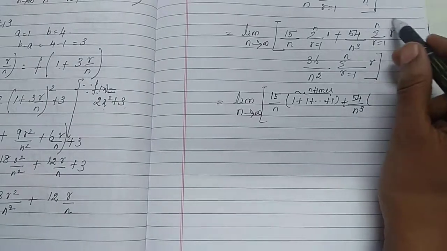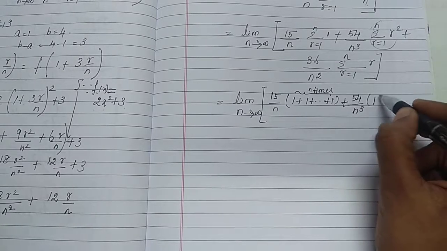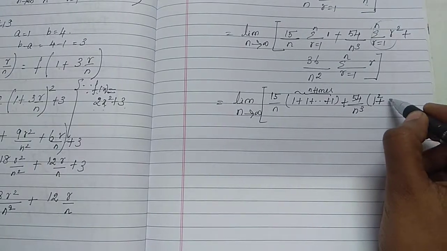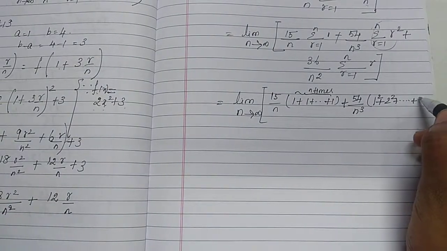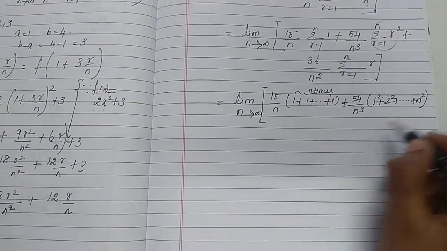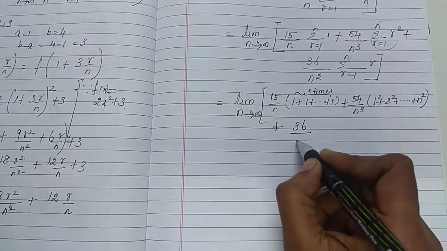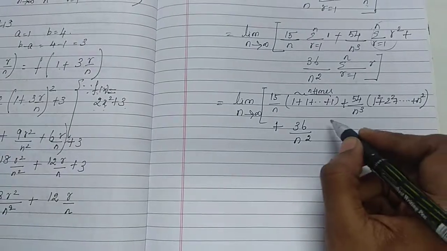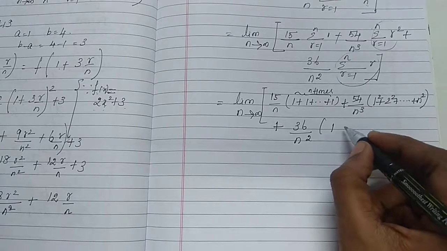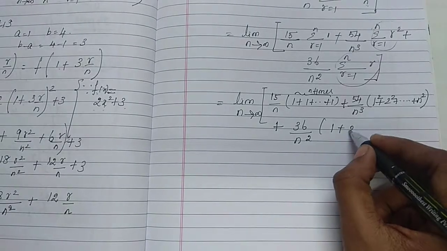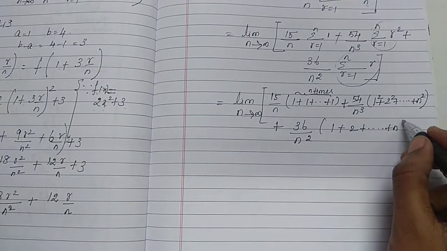Now write the expansion of this term. R takes 1, so 1 square, plus R takes 2, 2 square, up to plus R takes n, that is n square, plus 36 by n square. Now write the expansion of this term. R takes 1, plus R takes 2, and going up to R takes n. Close the bracket.